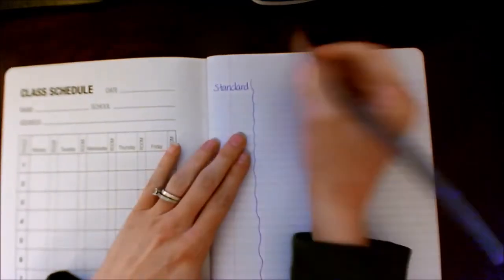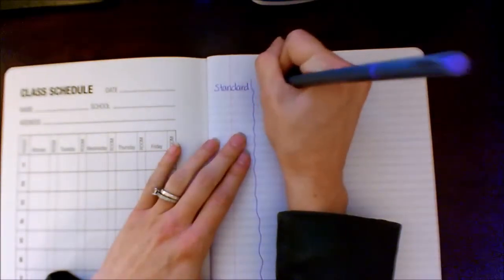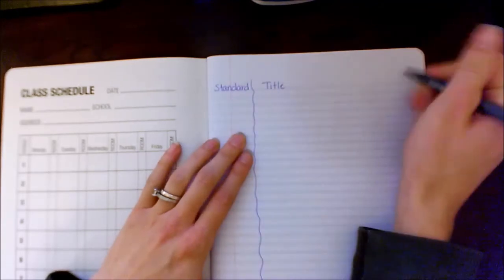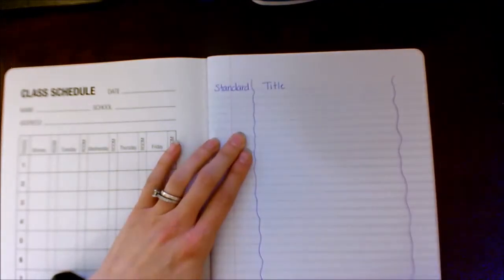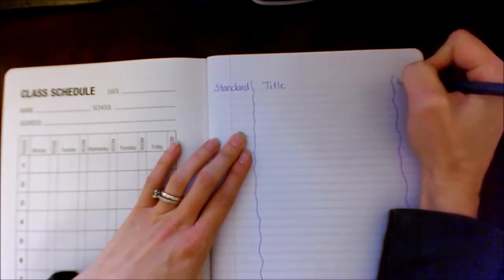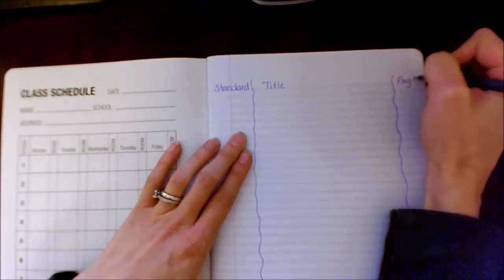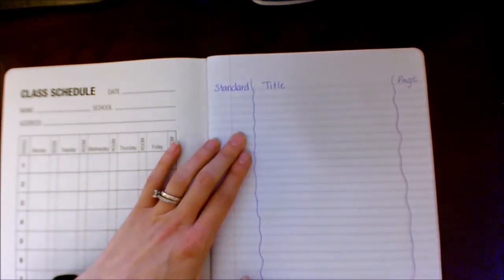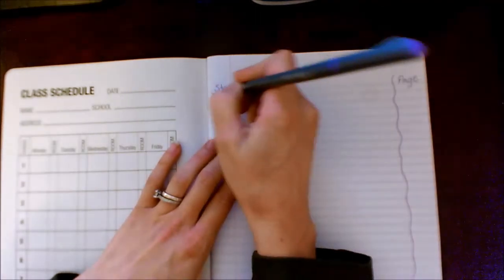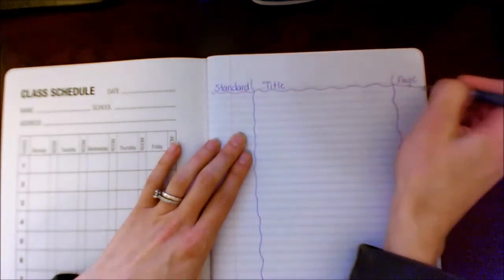So we have our standard, kind of the title of whatever it is we're doing, and then over here the page. I'm just drawing some squiggly lines so that it doesn't have to be exactly perfect. And this is our table of contents.